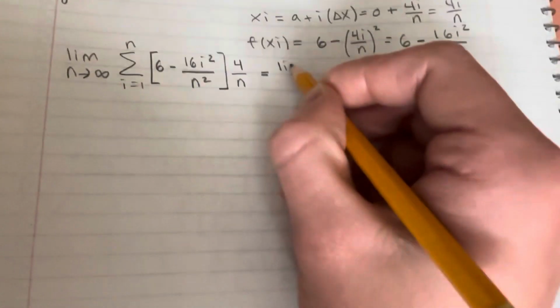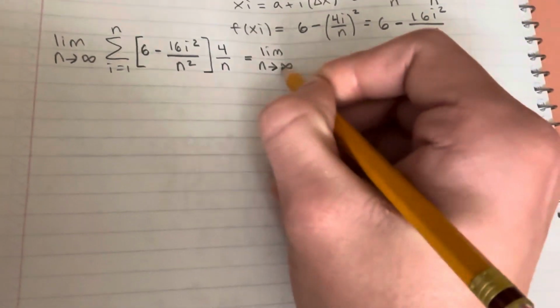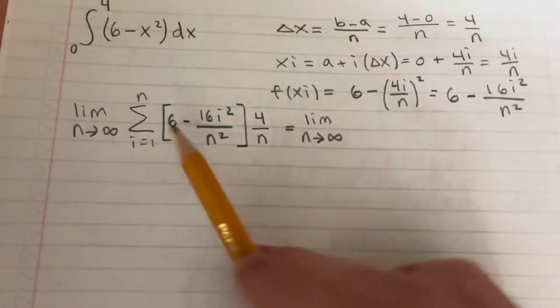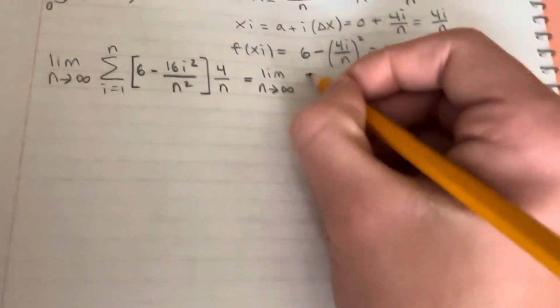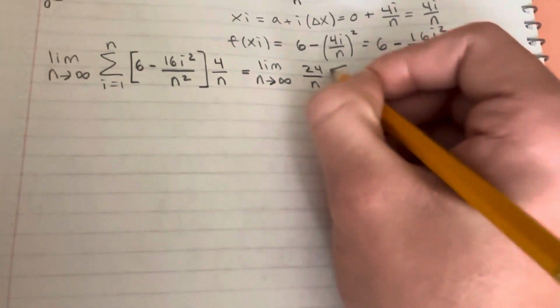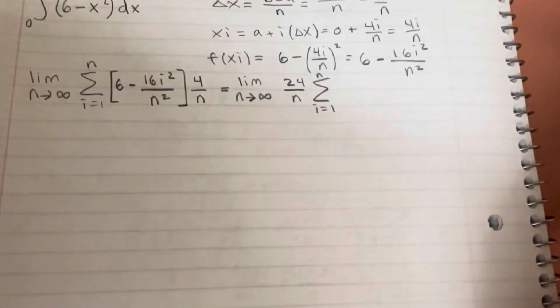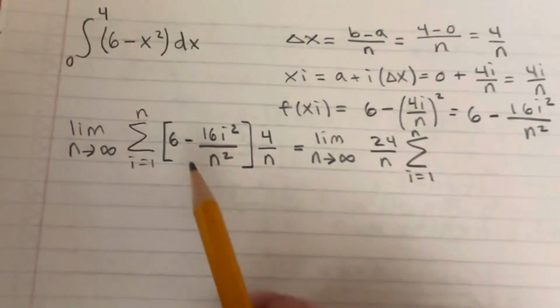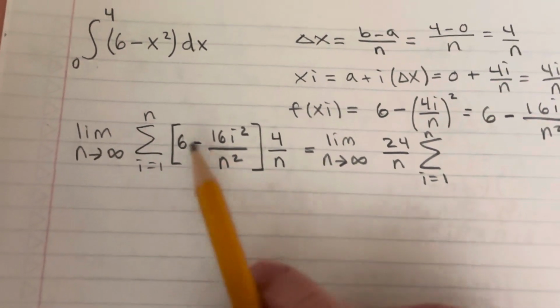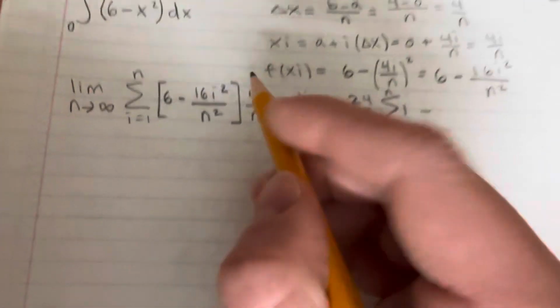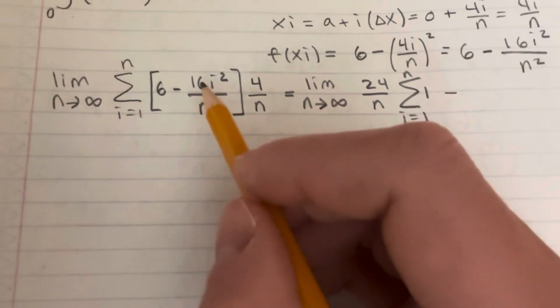So now, we cannot forget the limit as n approaches infinity. And now 4 over n times 6 would be 24 over n. So then we put 24 over n, sigma notation, i equals 1, n on top. And since it's 4 over n times 6 and there's no i value, we just put a 1 in the front right there. And now there's a minus sign, minus 4 over n times 16i squared over n squared.